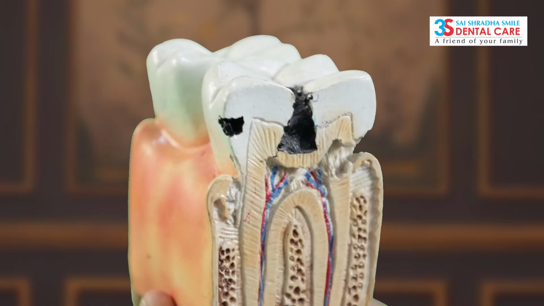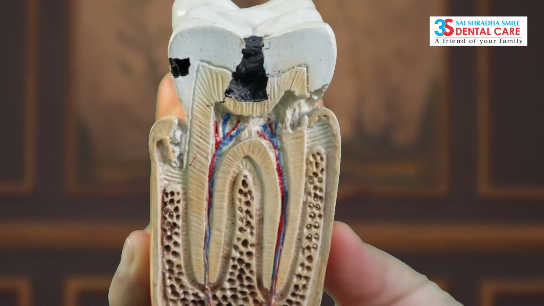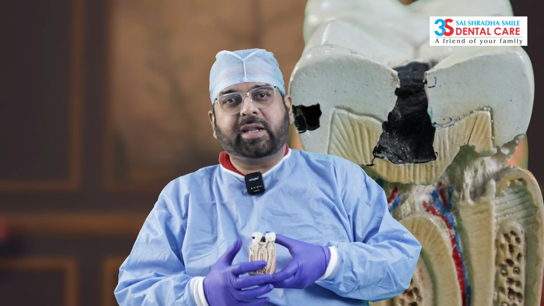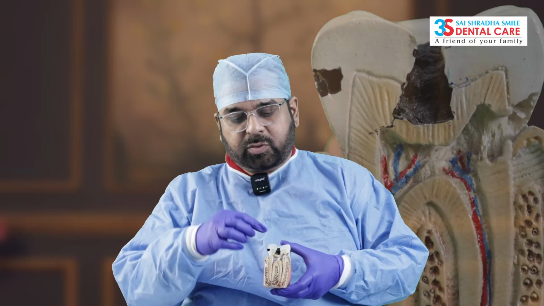There will be some small cavities or black spots developed. If the patient neglects those black spots and does not maintain them properly, those black spots will convert to caries. This is caries, dental caries. If the patient neglects this too, or does not go to a dentist for an early filling, then the caries will increase to the pulp of the tooth.